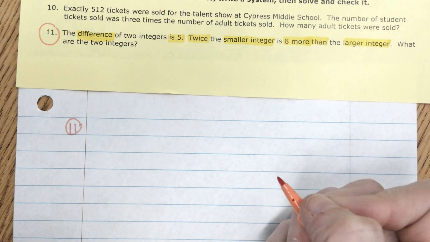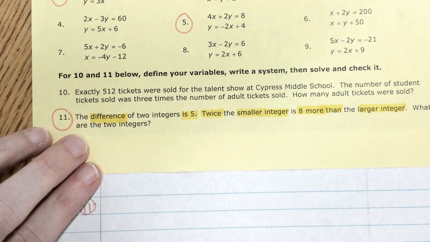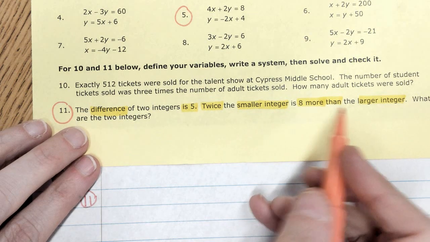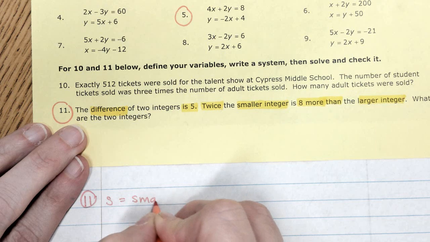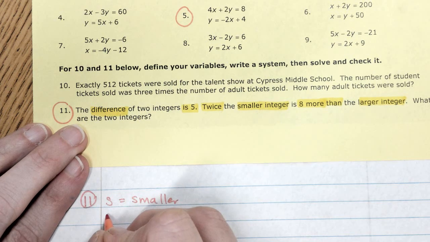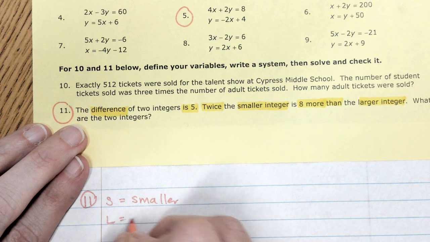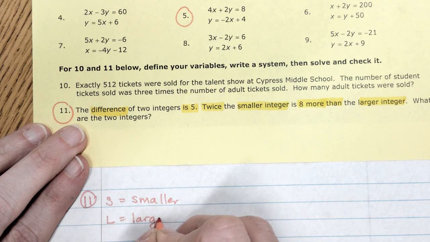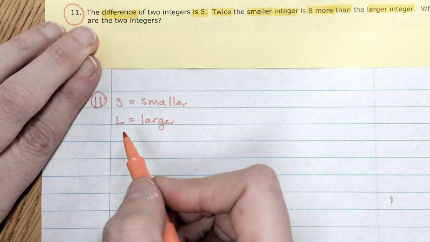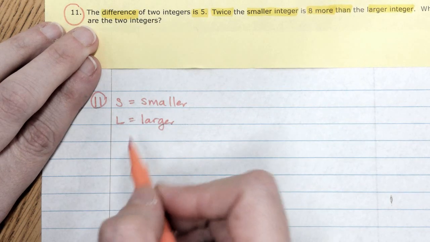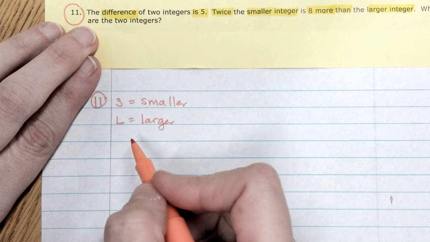Now I'm going to list what I know. Okay? It says the difference of two integers. So first of all, I have a smaller and a larger one. I'm going to make S my smaller, and L my larger. Notice I made my L capital because I'm not trying to get confused with a 1.